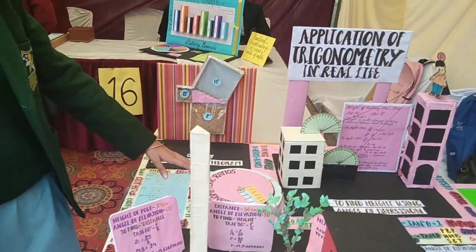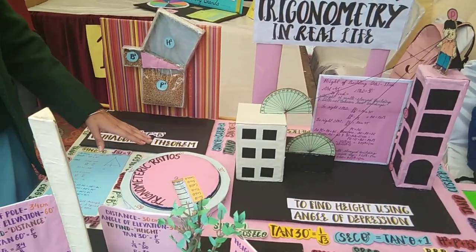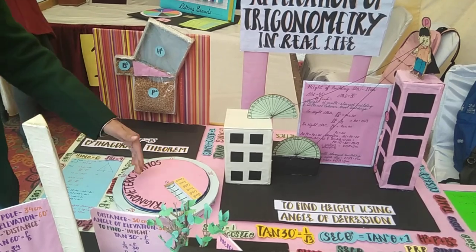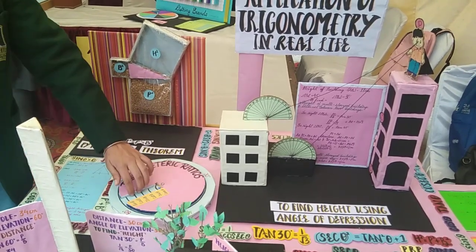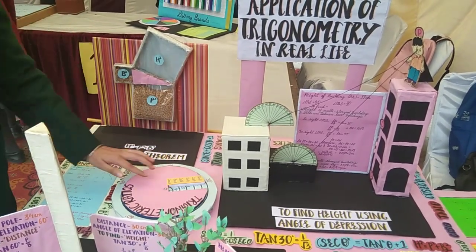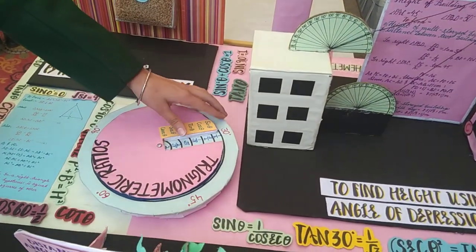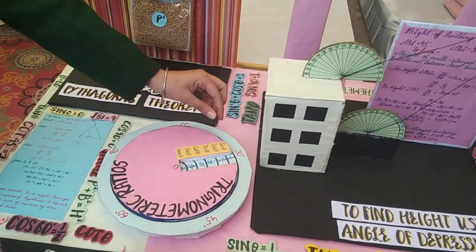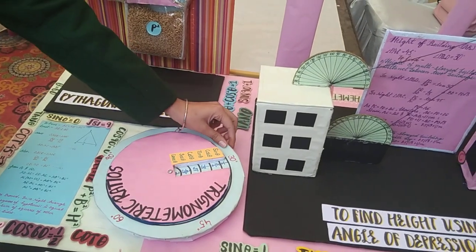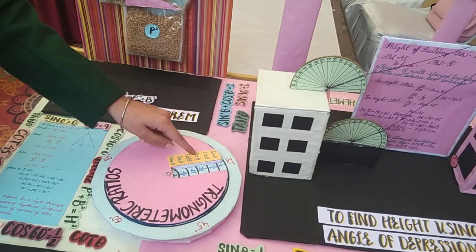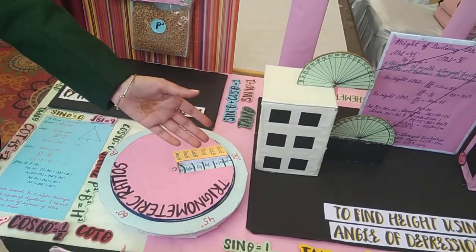And this working model illustrates the value of the angles at specific trigonometric ratios. By rotating the circular cardboard, we can find the value of every trigonometric function for a certain angle. For example, the value of sine theta at 30 degrees is 1 by 2. Value of tan theta at 30 degrees is 1 upon root 3, and so on.